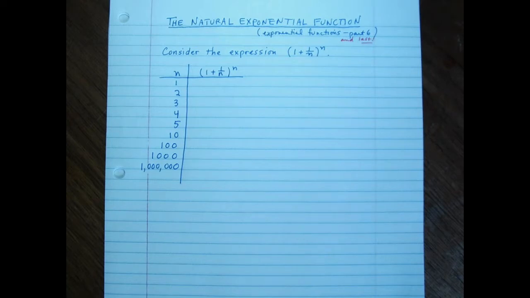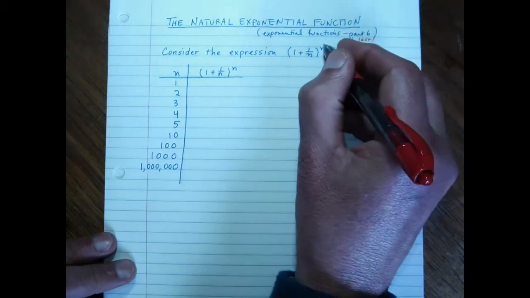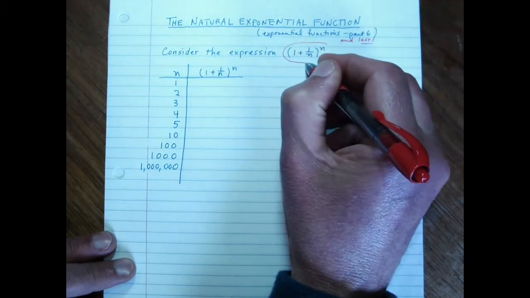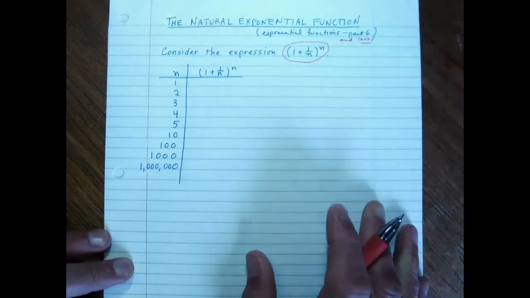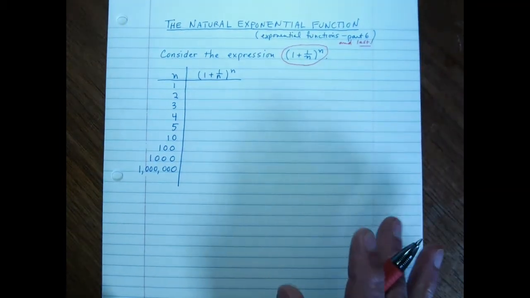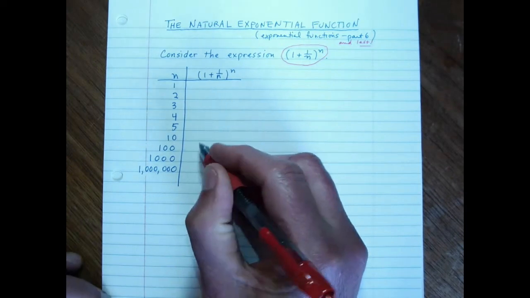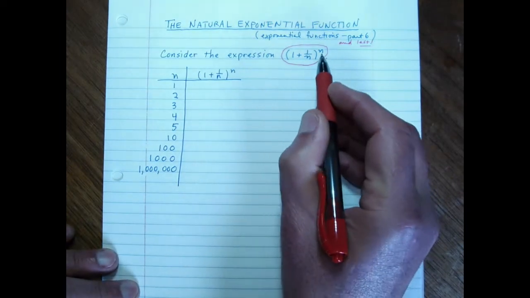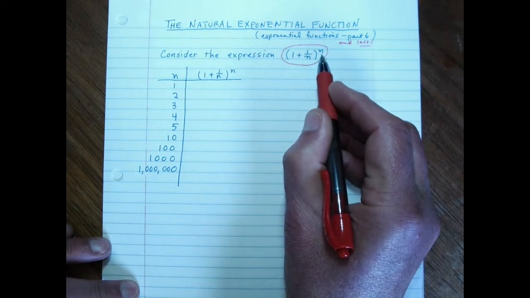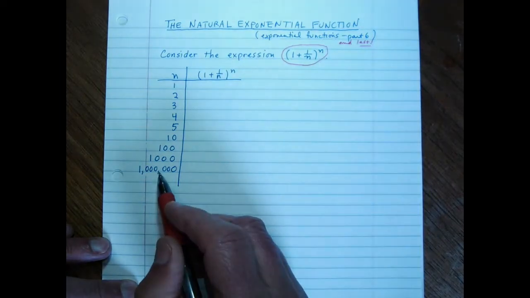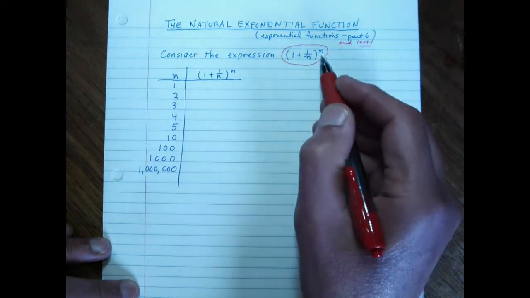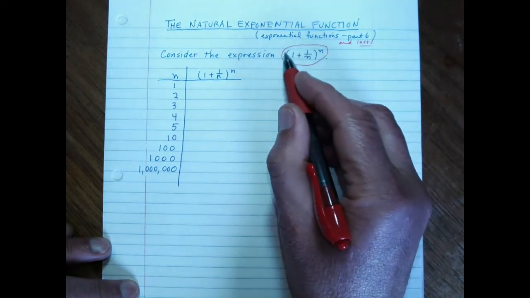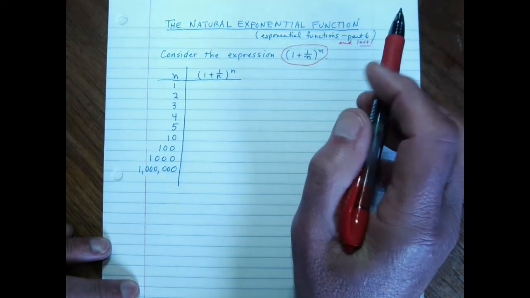We're going to start out by looking at this expression, 1 plus 1 over n to the n. And we're going to plug in larger and larger values of n and see what happens. Now, we're raising it to the nth power, so when you raise something to the 1,000th power, millionth power, you would expect this to be big, right?